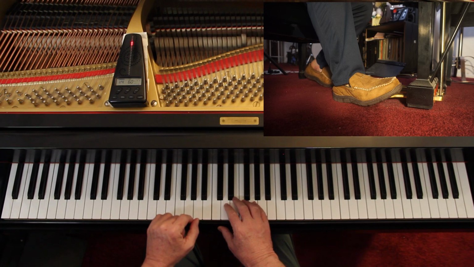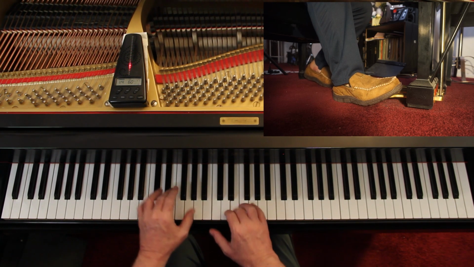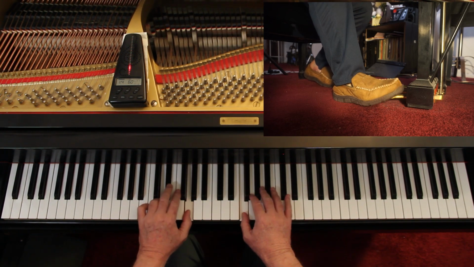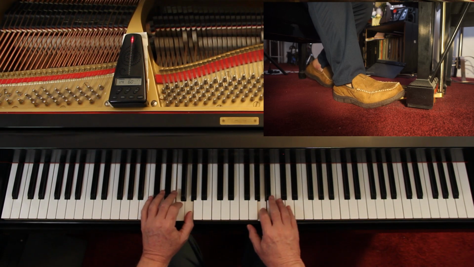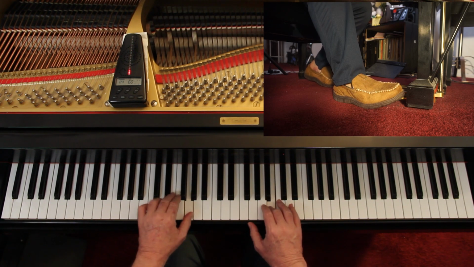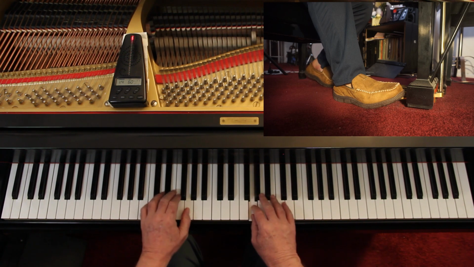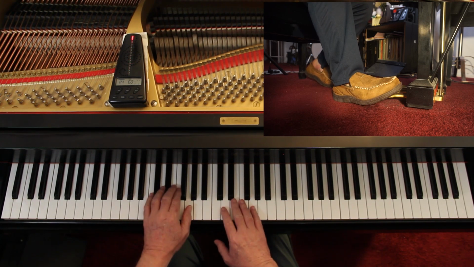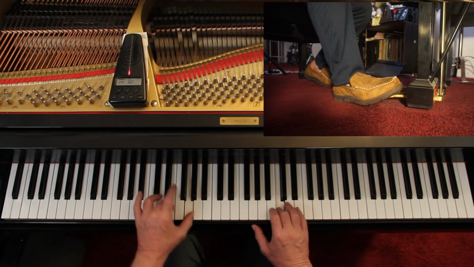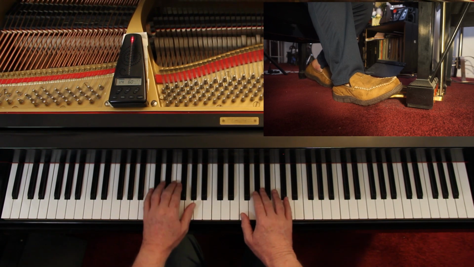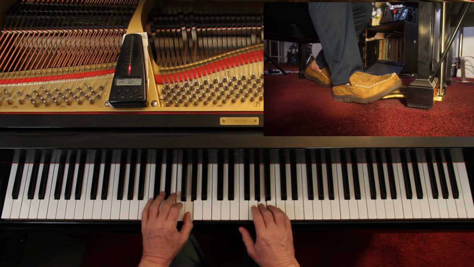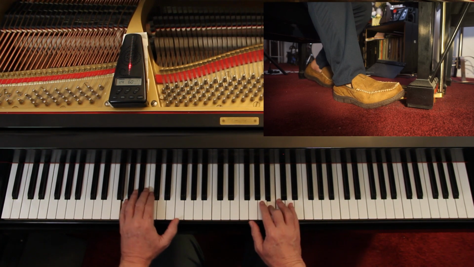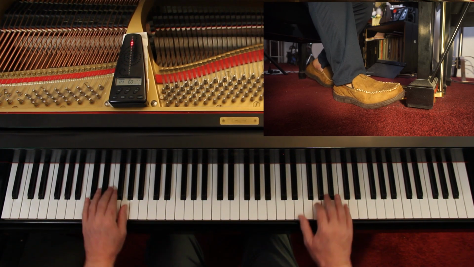1, 2, ready, and go, and. 1 and 2 and. 2. 1 and 2. Rest.